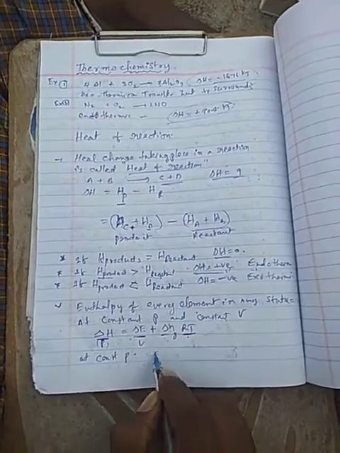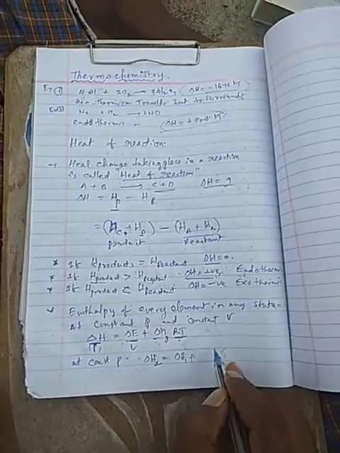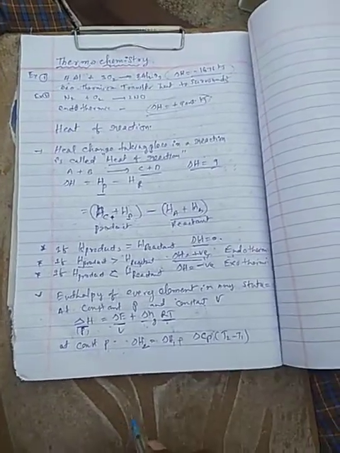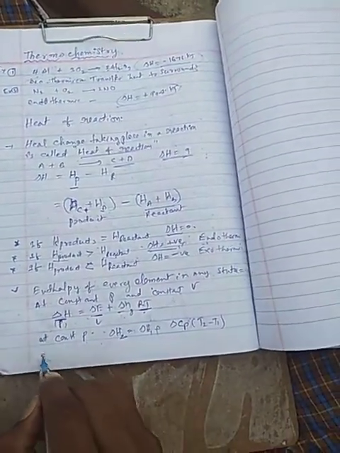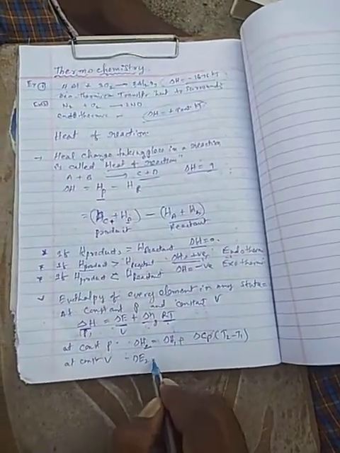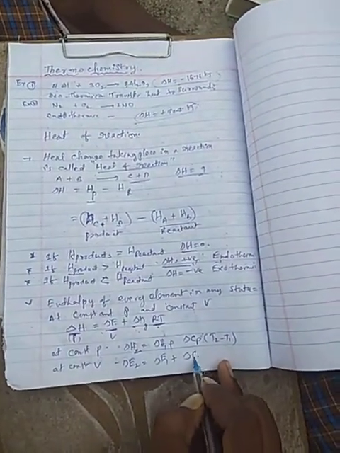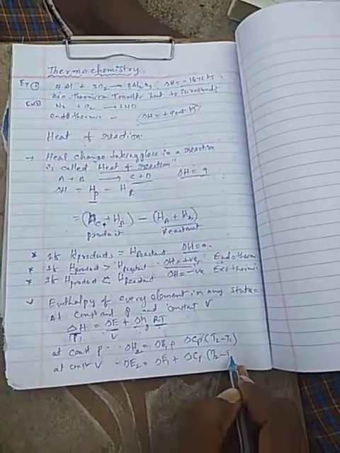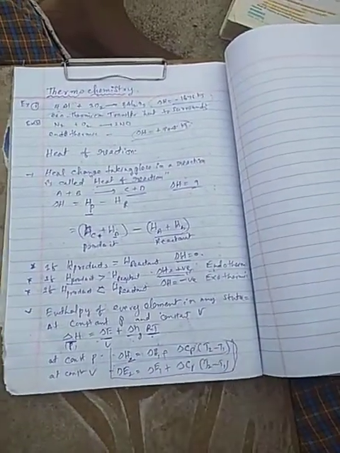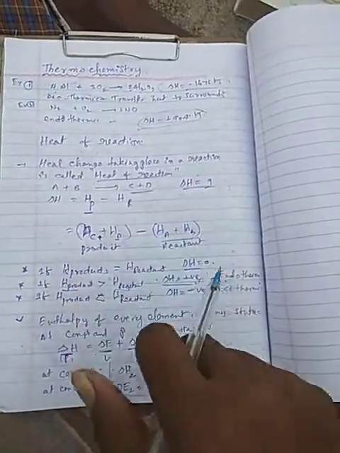At constant pressure, the equation becomes delta H2 is equal to delta H1 plus delta Cp times (T2 minus T1). We can write at constant volume, it becomes delta E2 is equal to delta E1 plus delta Cv times (T2 minus T1). These are the formulas. Also we can use some other calculations. These are the main formulas for the heat of reactions.